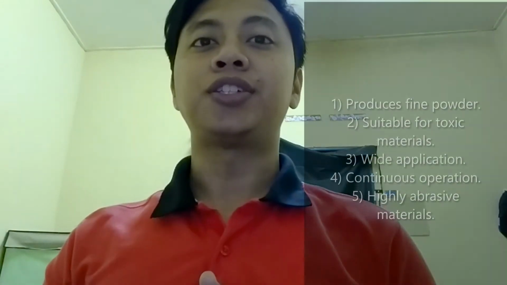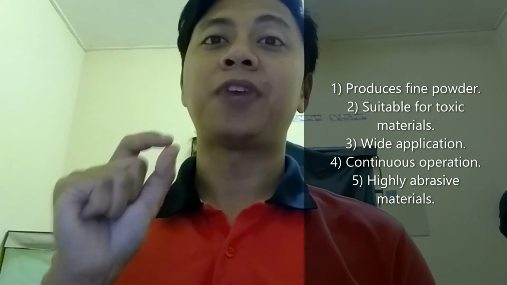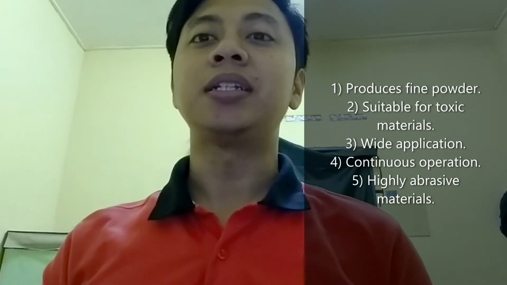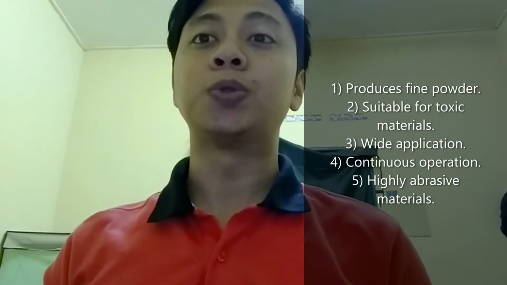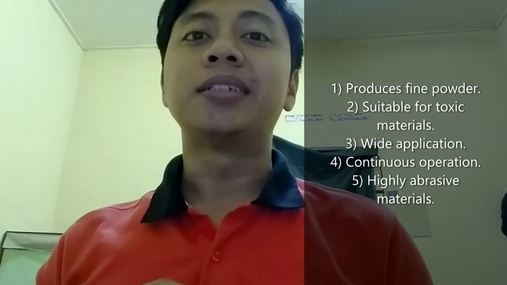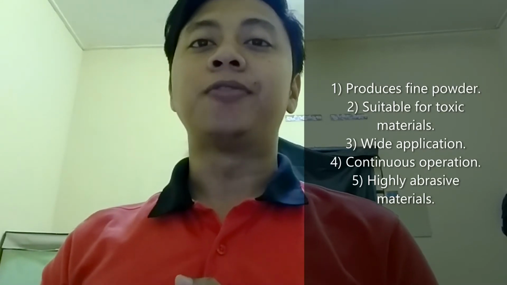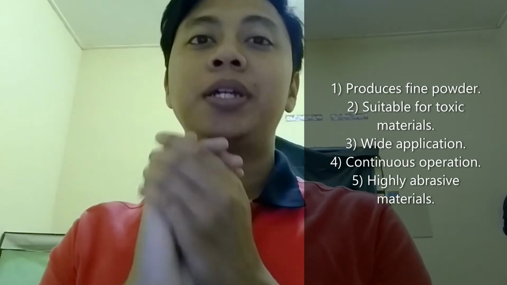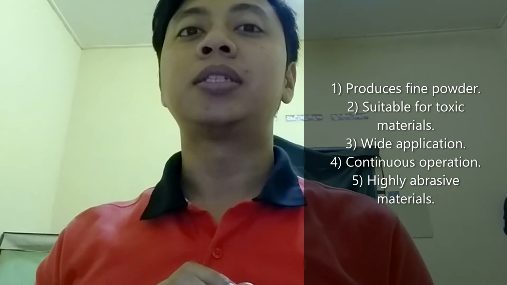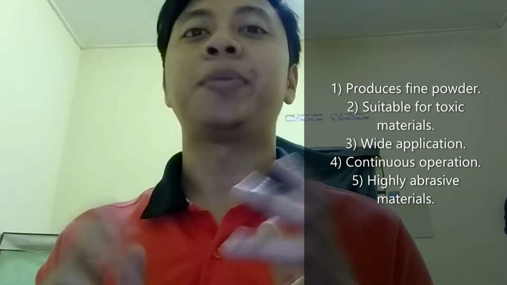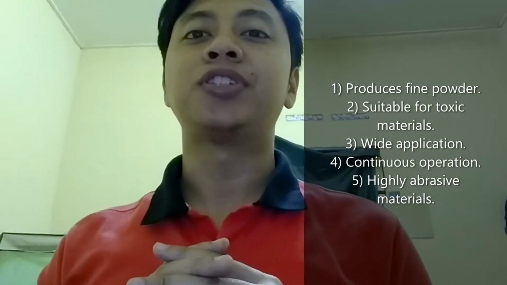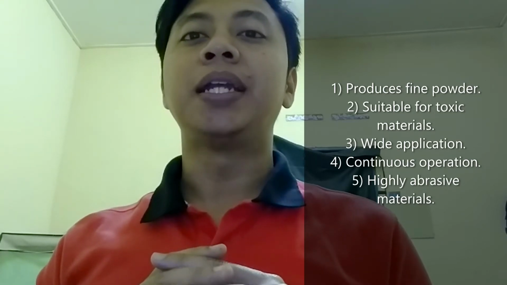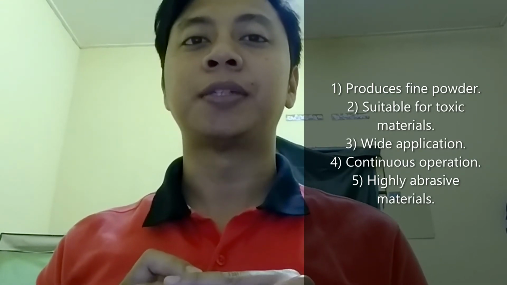There are some advantages and disadvantages of ball mills. The first advantage is that it produces a very fine powder, with particle size less than or equal to 10 micron. The second is that it is suitable for milling toxic material since it can be used in a completely enclosed form. The third is that it has a wide application. It can be used for continuous operation and for milling highly abrasive materials.